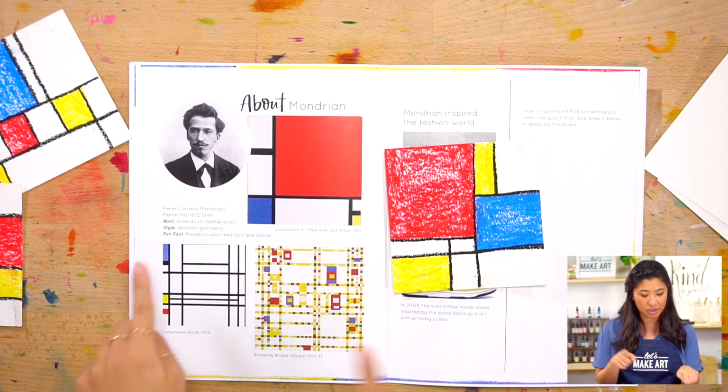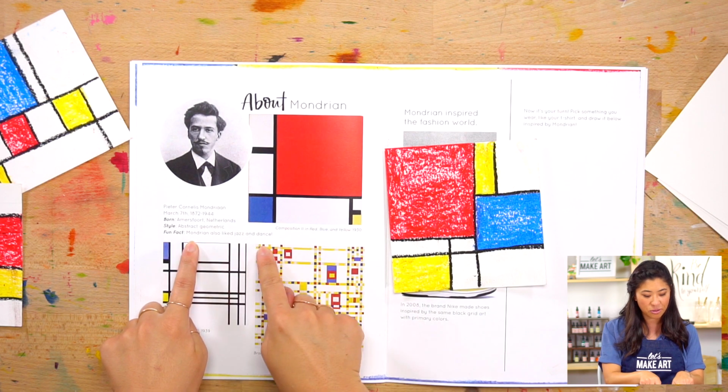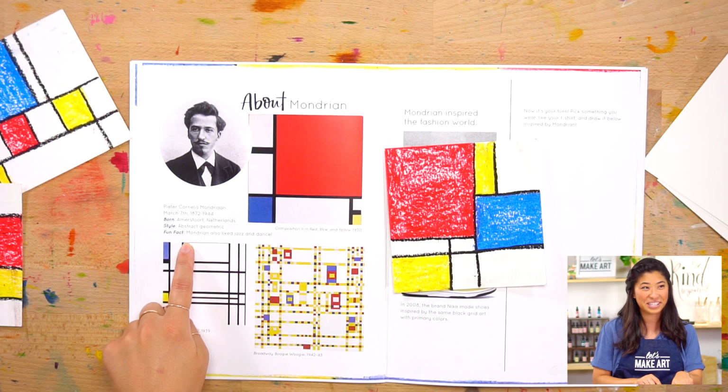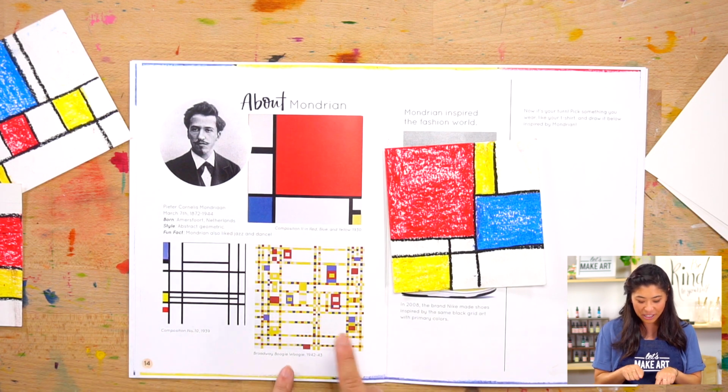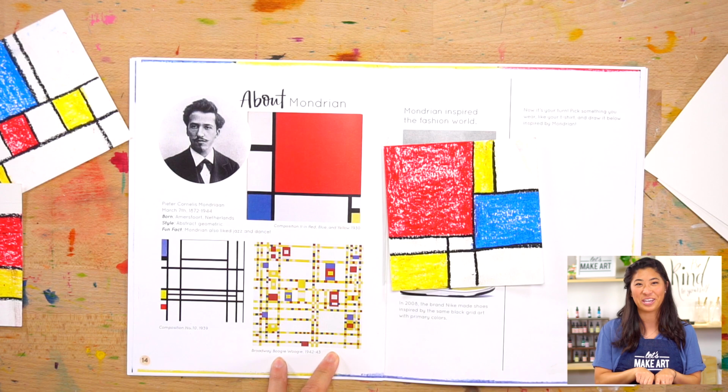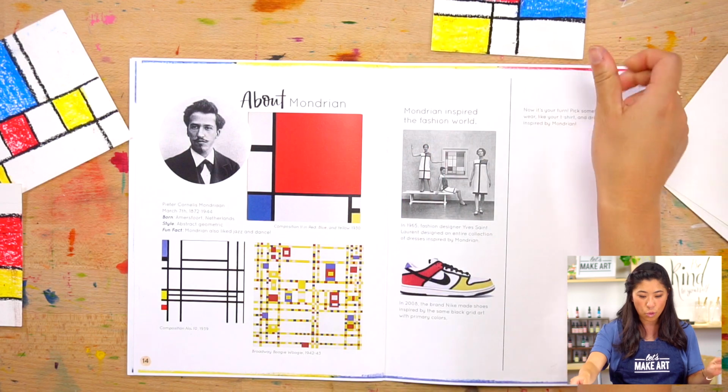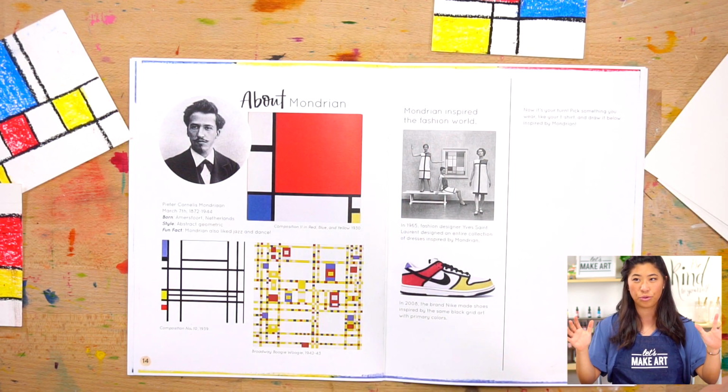A fun fact about him that I wrote in here is that he also liked jazz and dance. Hello. Yeah. I like jazz. I don't know about dance. Well, they go together. Yeah. So I wanted to include one of his paintings, called Broadway Boogie Woogie. I thought that was fun. So he is such a cool artist that we're going to kind of, how do I say this? Bring it inside of you, and we're going to bring it out onto our papers. So we could say that the paper is going to be like Broadway, and we're going to do the show right there. We're going to do that together.